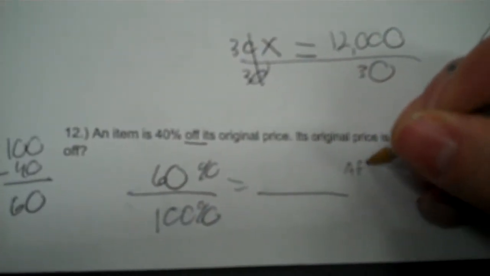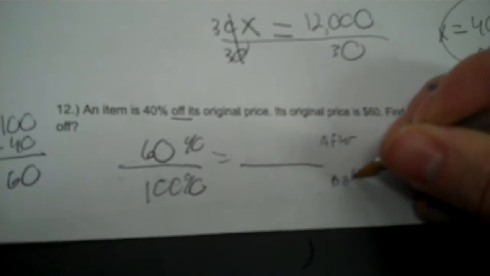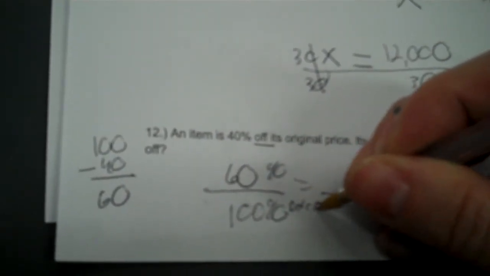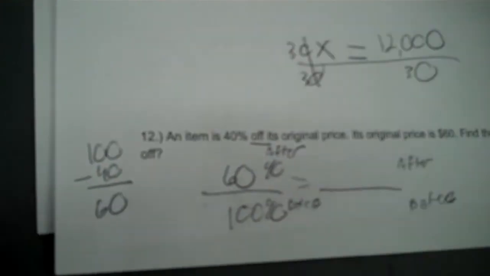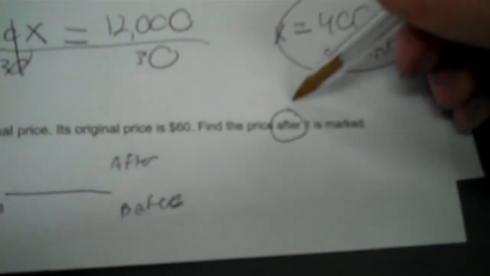Now, I circled the word after, and it always goes after and before. Okay, again, the 100% is always before and the other percent's after. Okay, so I've circled after. That means that's where we're putting the X because we don't know it. Now the before then is $60. Okay, and then you'll be able to find how much it was after.